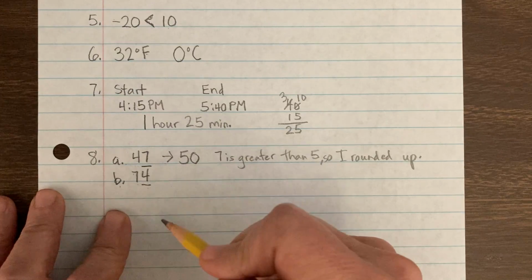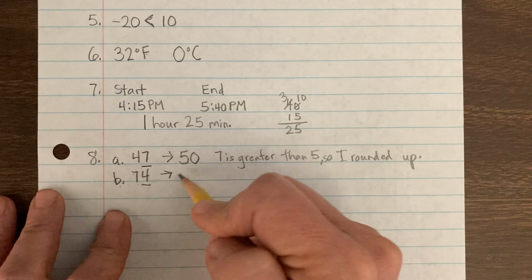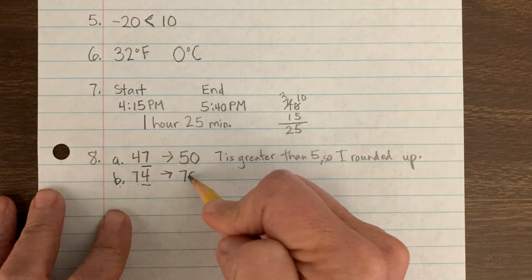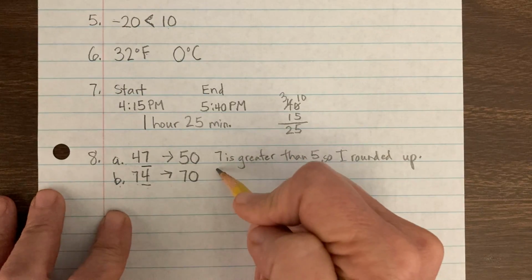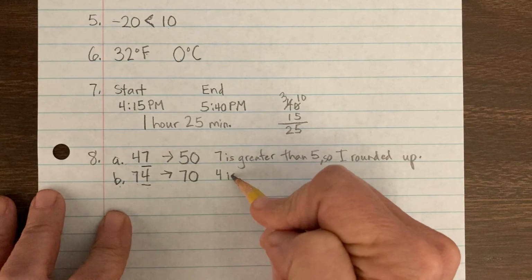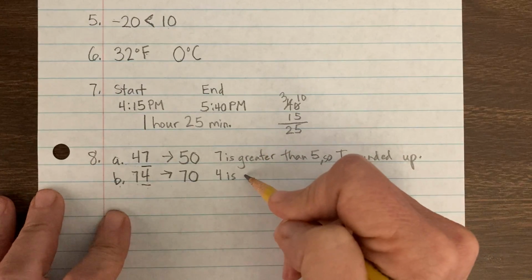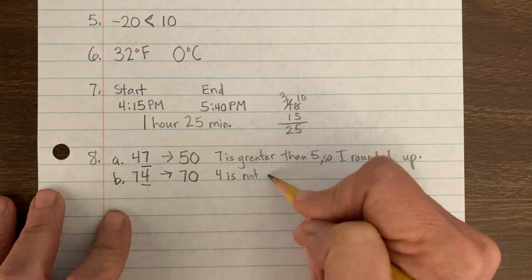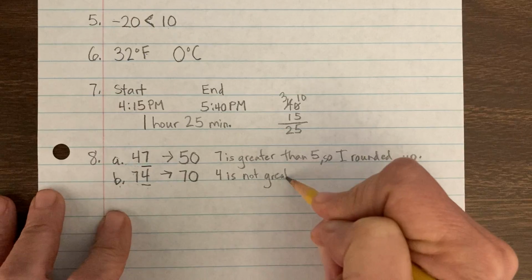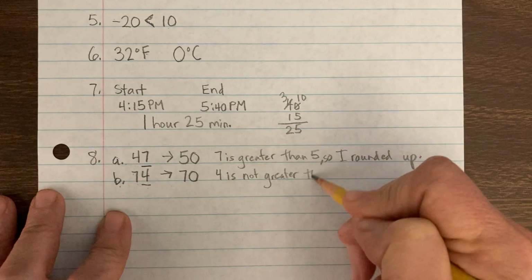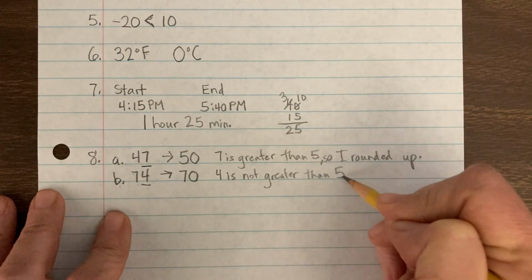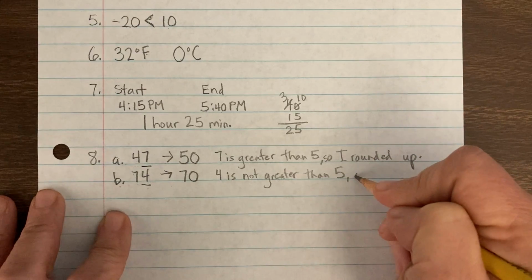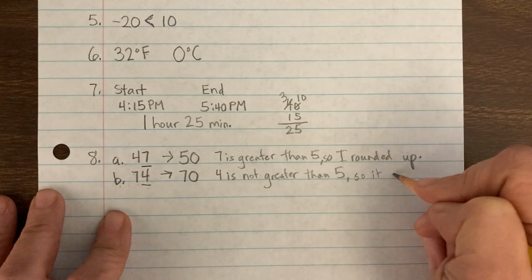So the number in the tens place stays the same. So it's closer to 70. So 4 is not greater than 5, so it stays the same.